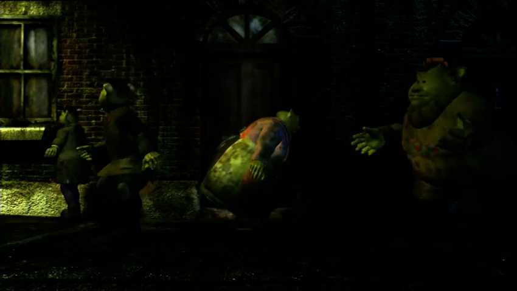Oh no! We're all going to end up in prison for letting a dry cleaner into Bogeydom.